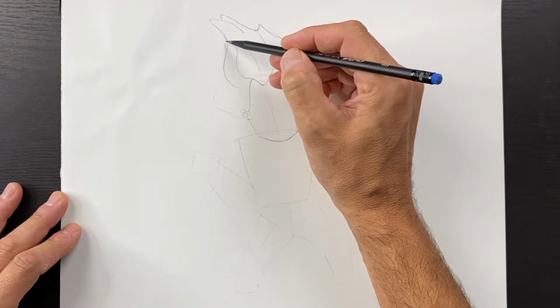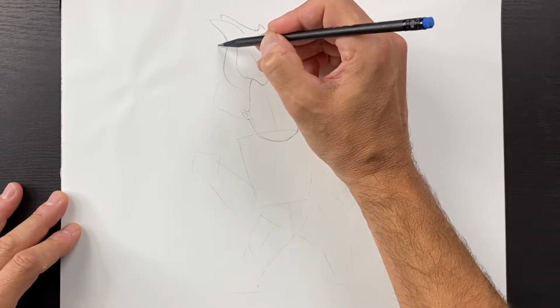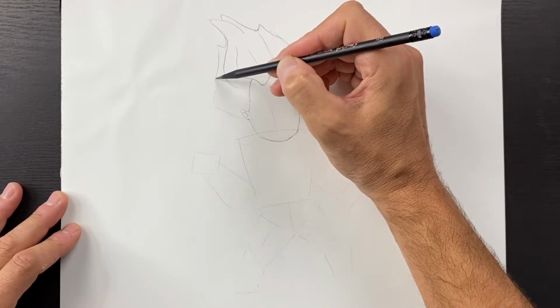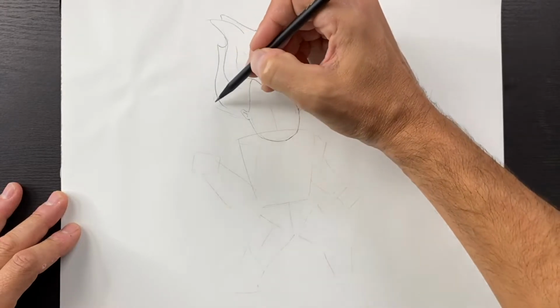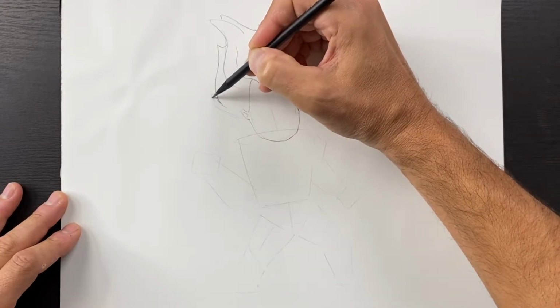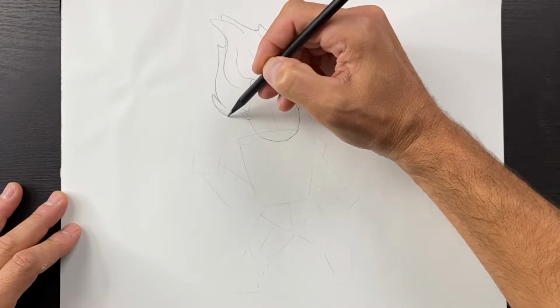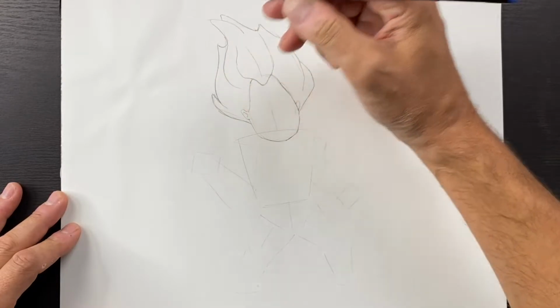And as you get down here, we'll hook this up and we'll kind of come out and then round that. And then we'll have one more little flame piece right here. And then this is just going to come and tuck under that ear over there.